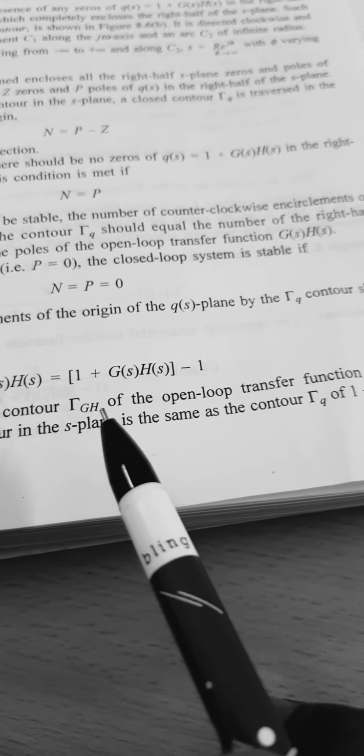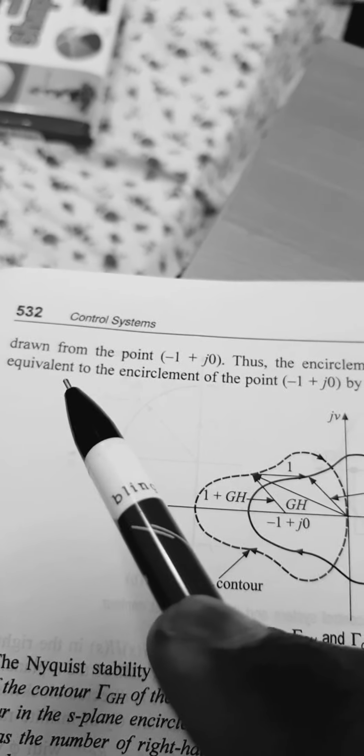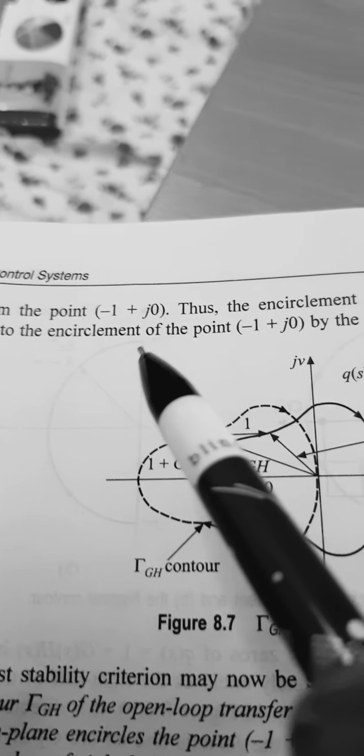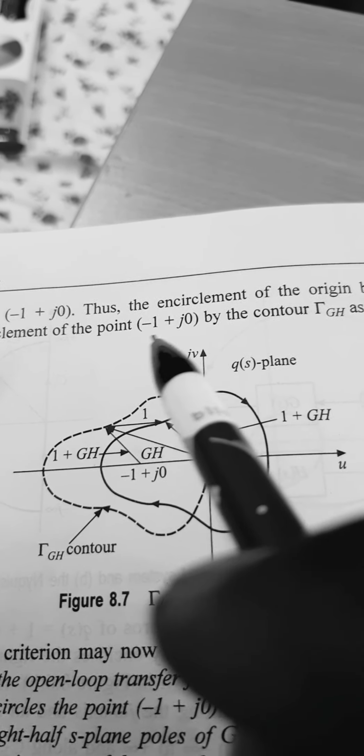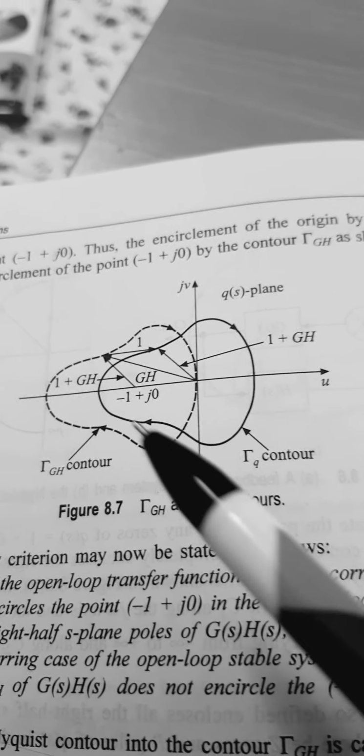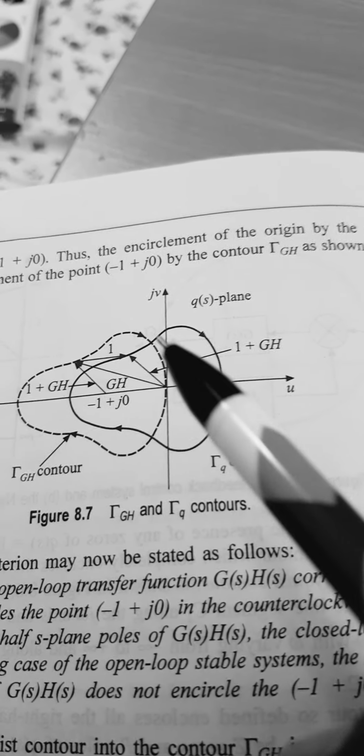So how are you getting tau of GH? It is just the contour drawn from the point minus 1 plus J0. Thus the encirclement of the origin by the contour tau Q is equivalent to the encirclement of the point minus 1 plus J0 by the contour tau GH. So both are the same. You can use either the 1 plus G of H contour or simply the G of H contour.